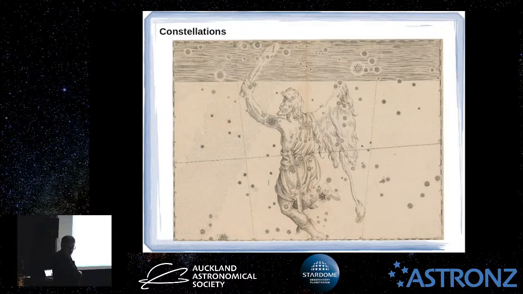This is before the invention of the telescope, though. So the limiting thing was actually the resolution of the human eye, and that's around about 1 arc minute. So that was the best they could ever do, no matter how good the instruments were.